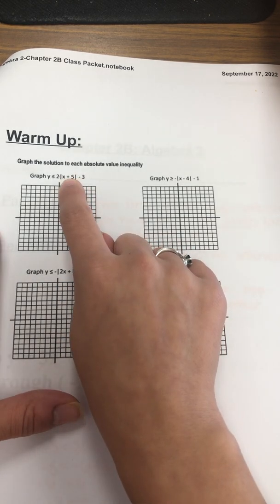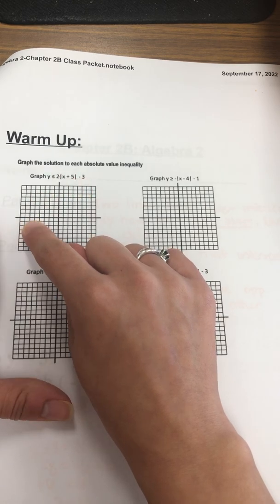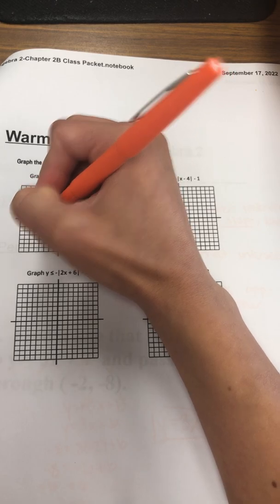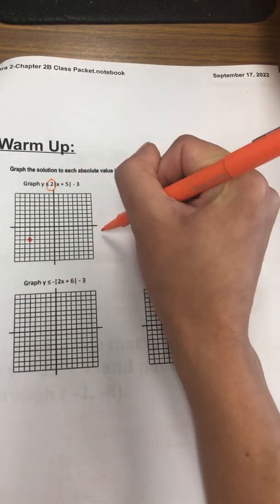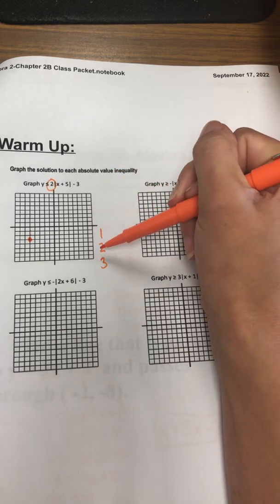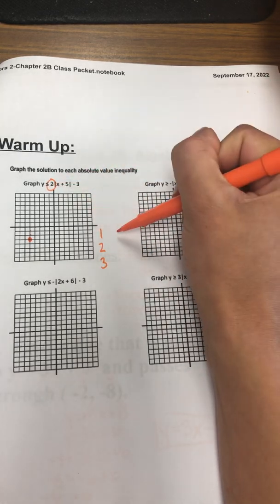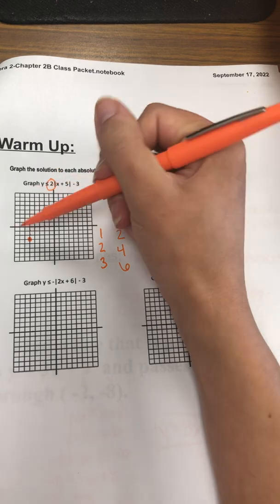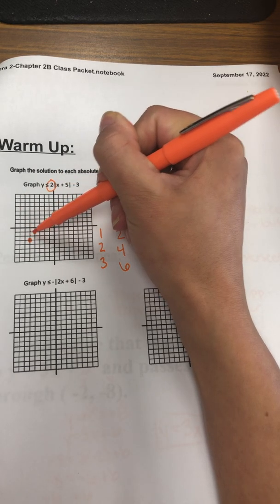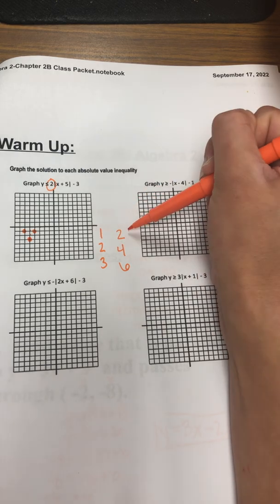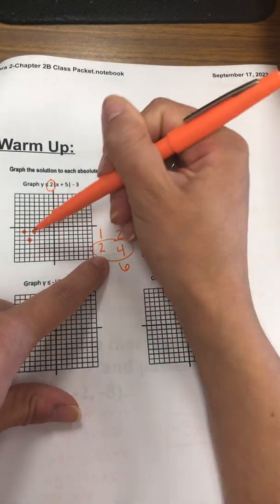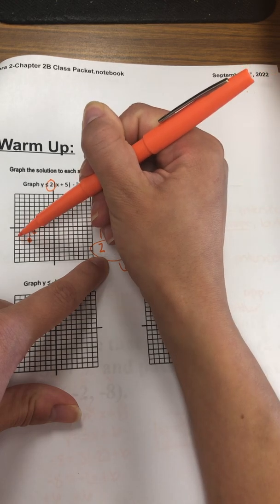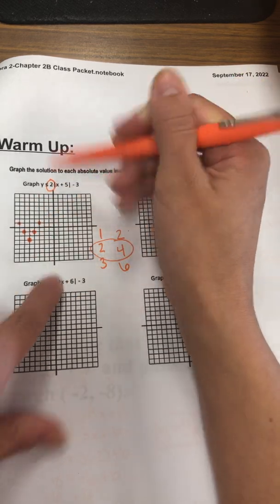For these, you would start by going to the left 5, down 3. That would be your starting point. 1, 2, 3, 4, 5, down 1, 2, 3. And then the number in front is a 2. So I'm going to multiply 1, 2, and 3 by 2. 1 times 2 is 2, 2 times 2 is 4, 3 times 2 is 6. So from my starting point, I go over 1, up 2 on both sides. For my second, I go over 2, up 4 from my starting point. And then I could go over 3, up 6.